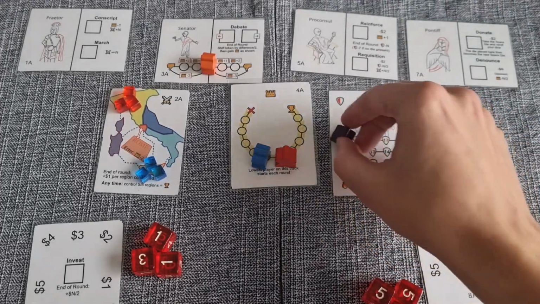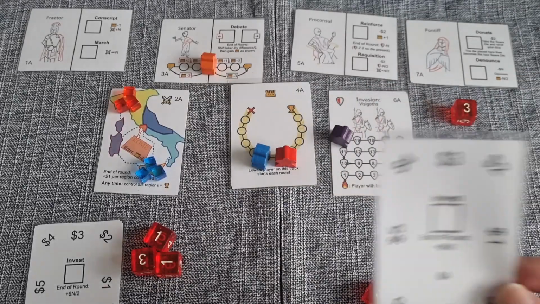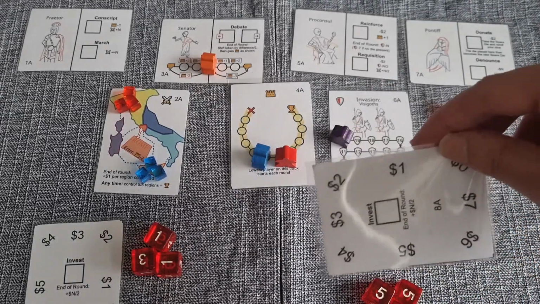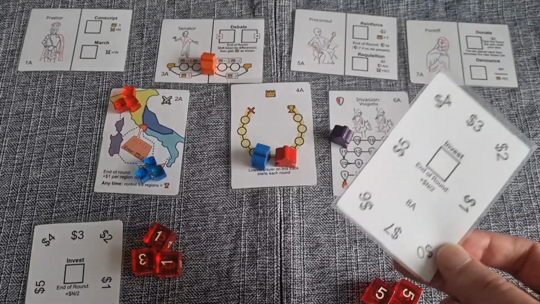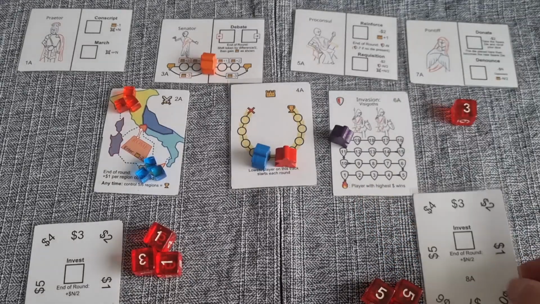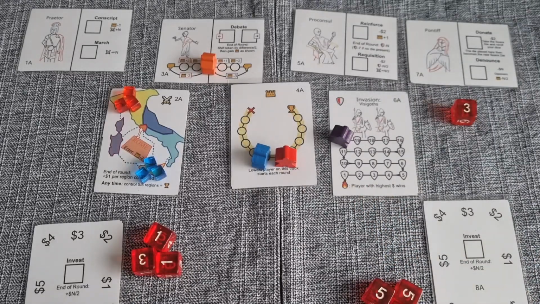To track money, each player has a money card, and as you gain and spend money, rotate it so that your current value is shown at the top. So, how do you affect these areas of influence?